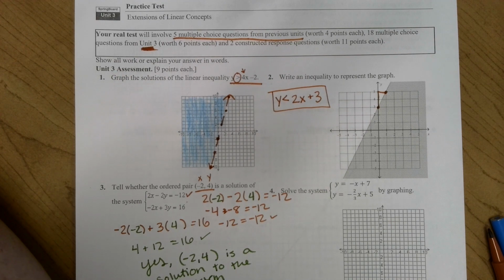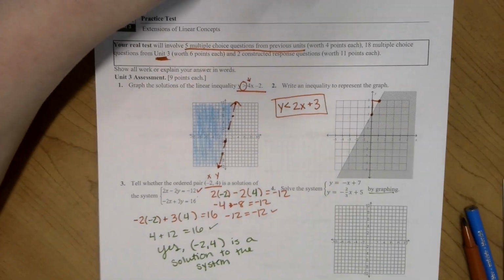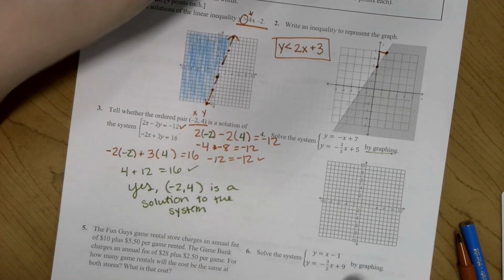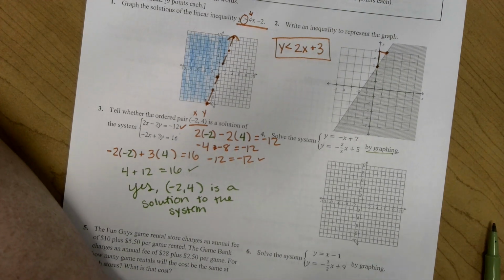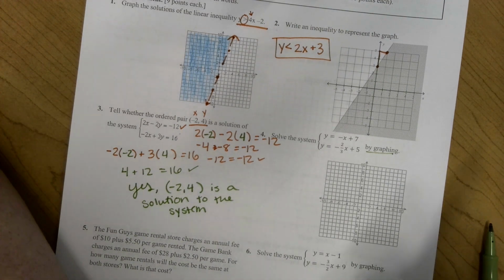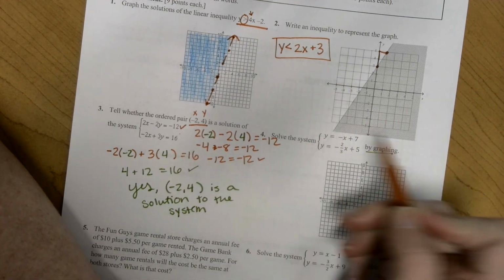All right, number 4, solve the system by graphing. So we are going to graph both of these equations on the same coordinate grid, and we will find their intersection point, and that will be the solution to the system. So pretty much just using rise over run, using slope and your y-intercept to graph it.